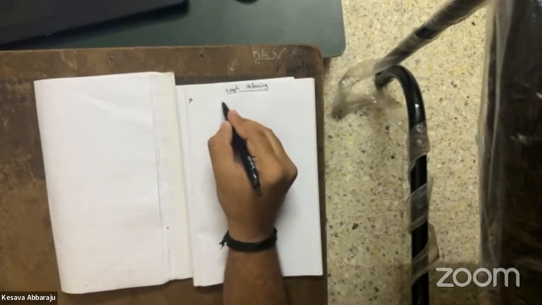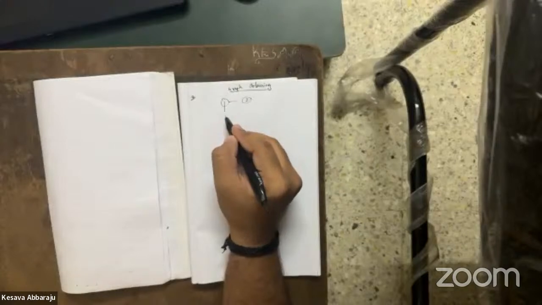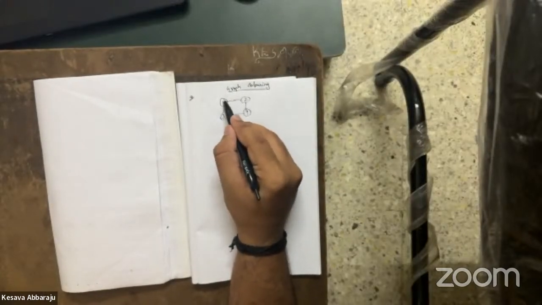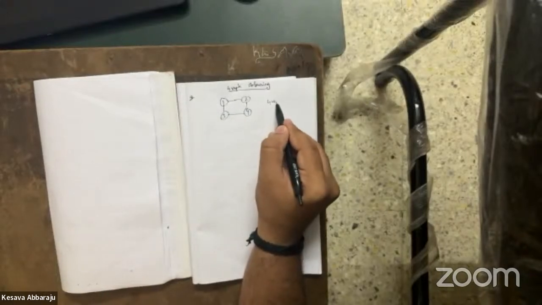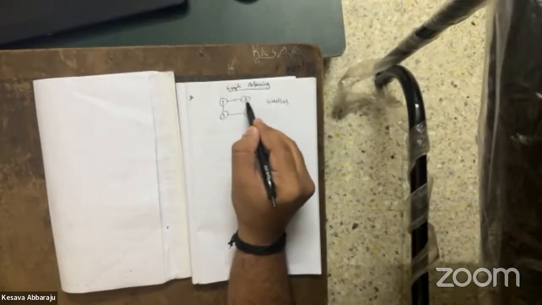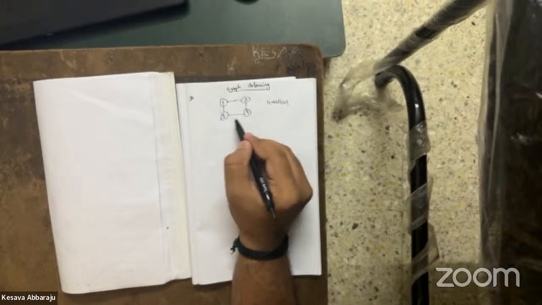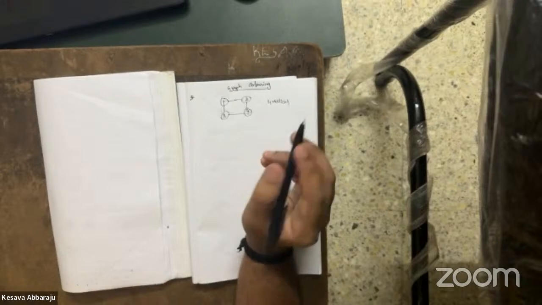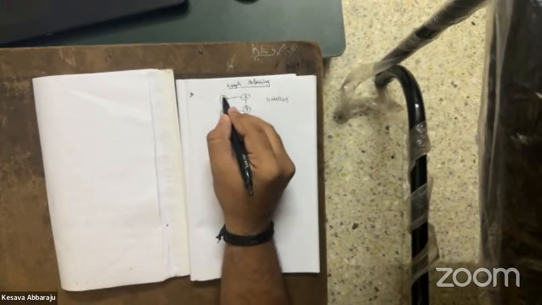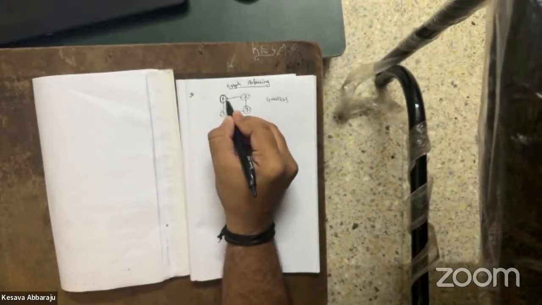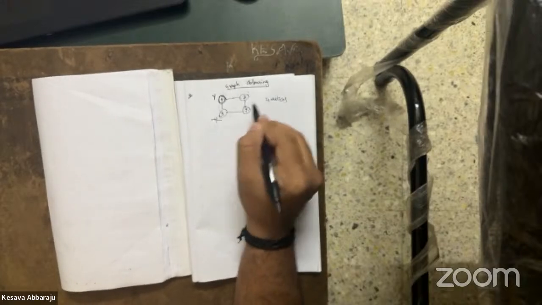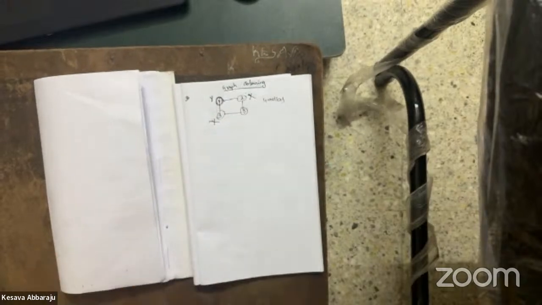That means if I have a graph like this with four vertices, I have to color each vertex in such a way that no two adjacent vertices have the same color. If the first vertex has the color yellow, the second and third should not be yellow.